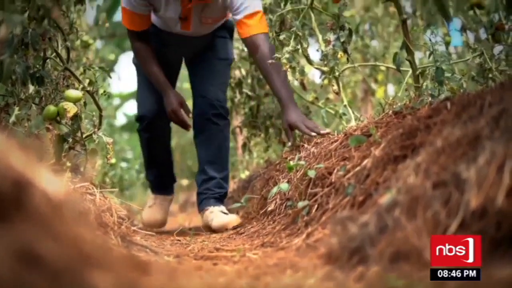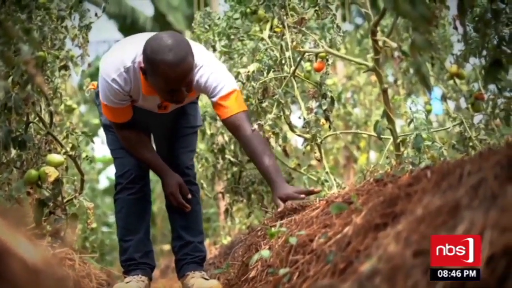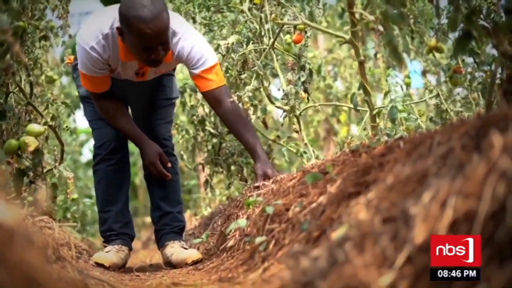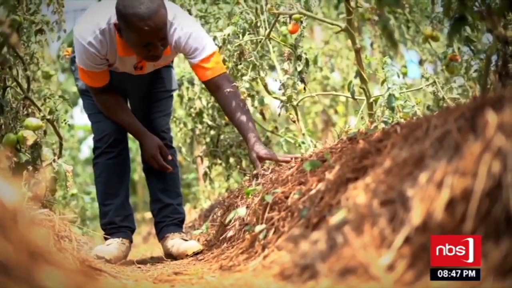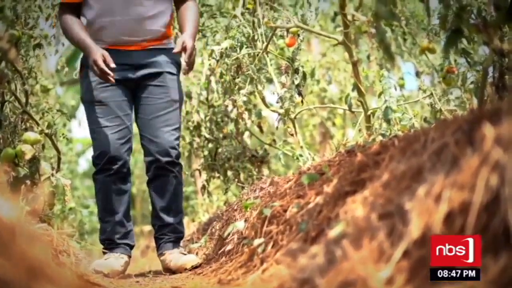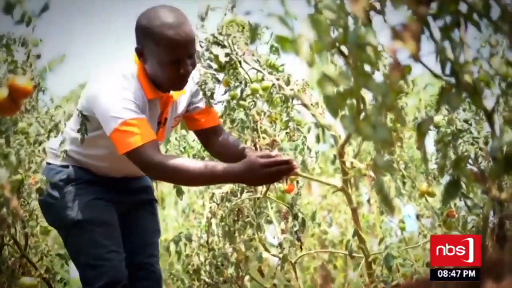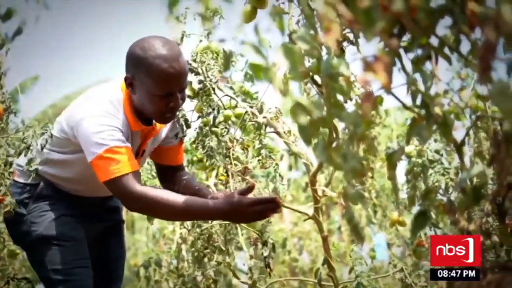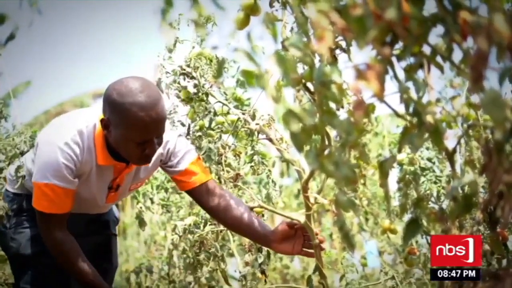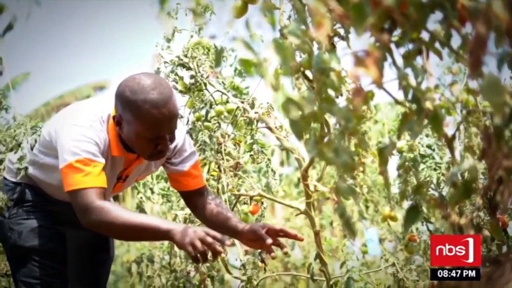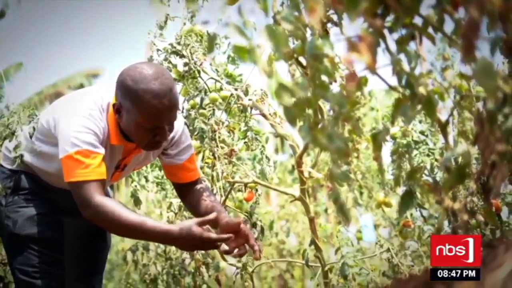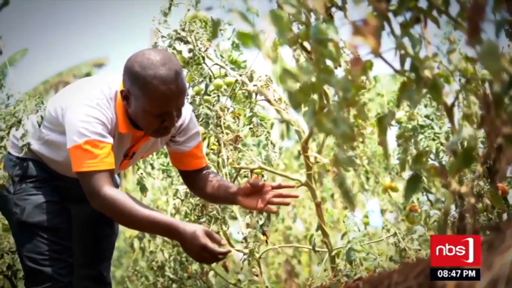We also have mulching. This controls weeds. At the same time, it keeps the soils very cool and moist. And we also have pruning, whereby we tend to reduce the excess leaves in order to ensure light penetration, and also to reduce the leaves which are older, which are taking our nutrients for nothing.